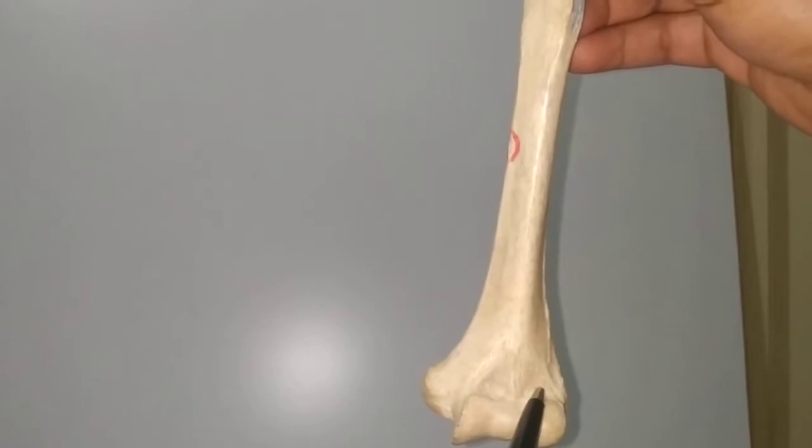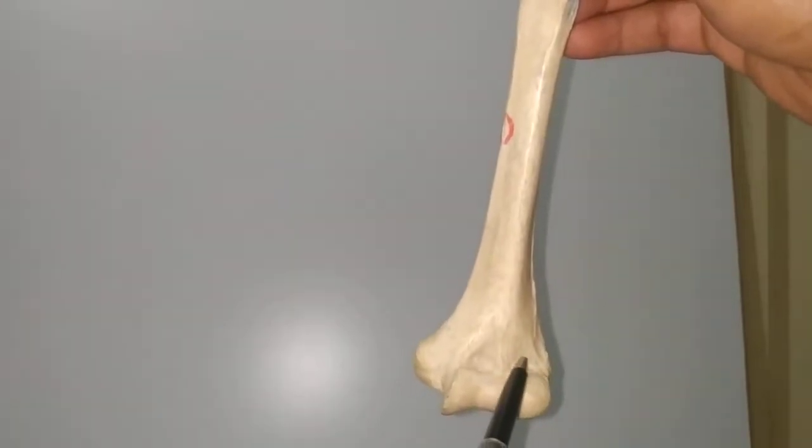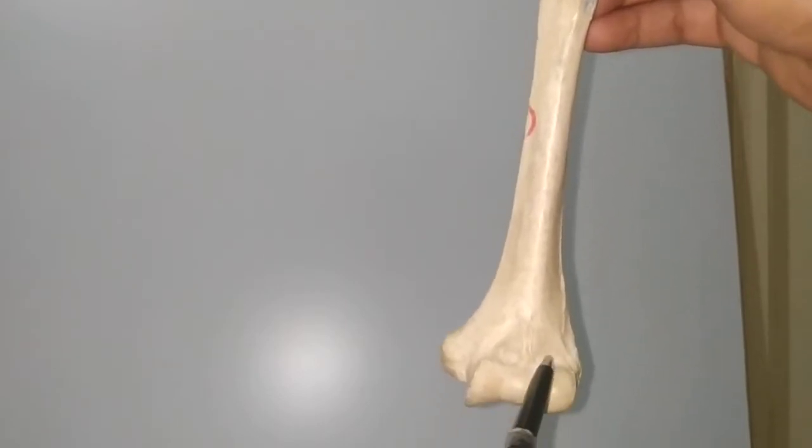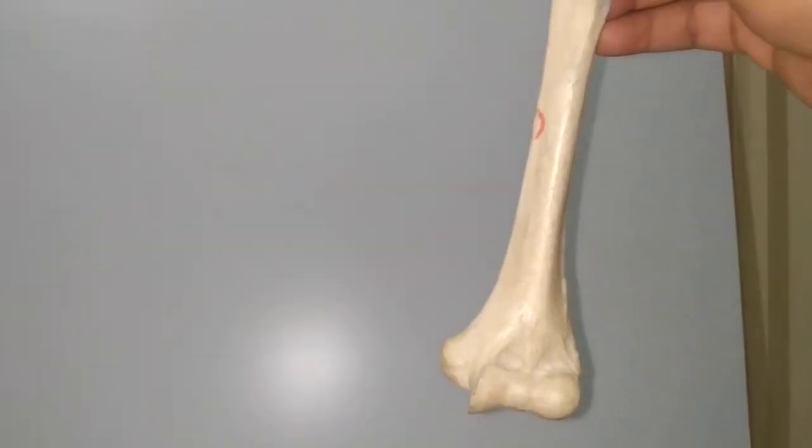You can easily remember that the radius is located in the lateral part of the forearm. So the depression on the lateral side is the radial fossa, and medially it is the coronoid fossa. These features have to face anteriorly for the anatomical position of the humerus.